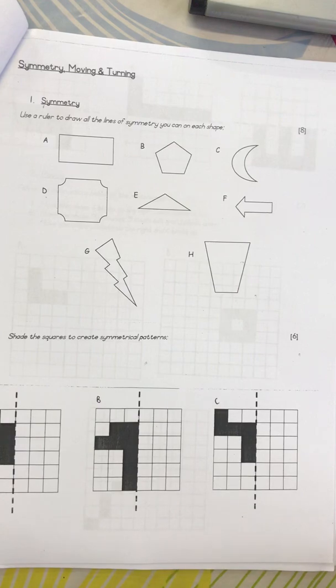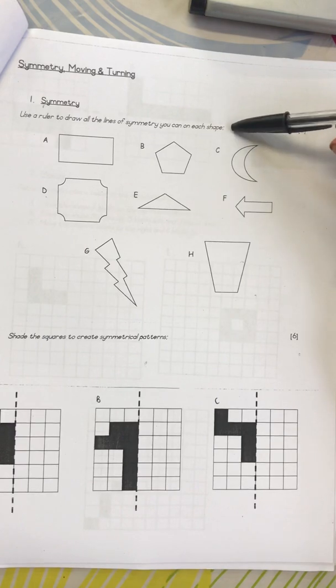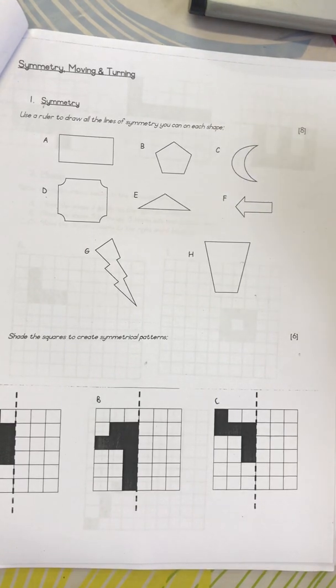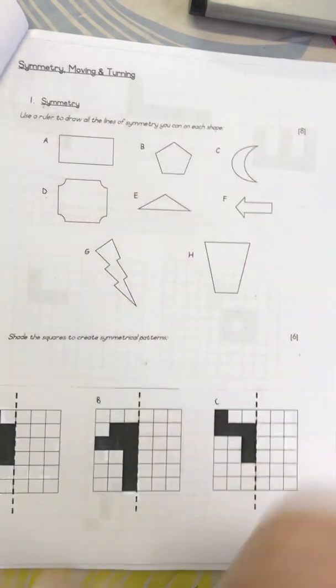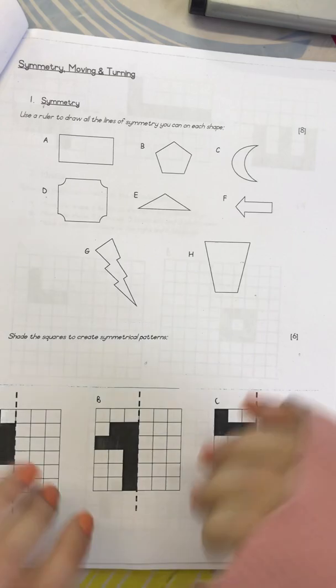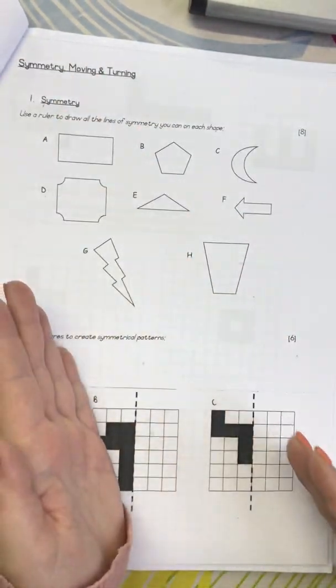Number 1, symmetry. It says, use a ruler to draw all the lines of symmetry you can on each shape. Now, grade 2, listen to me carefully. Make sure before you draw your line that you are not making a silly mistake. Think for yourself, if I fold this shape like this, is it going to look exactly the same on each side? If I fold the shape like this, is it going to look exactly the same on each side? And most importantly, be careful of the diagonal ones, the ones that run through like this.